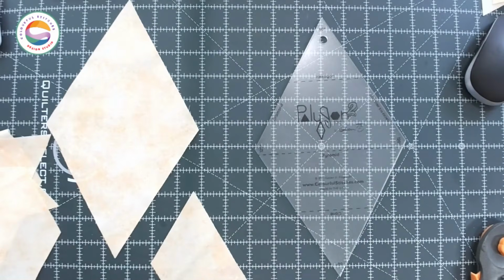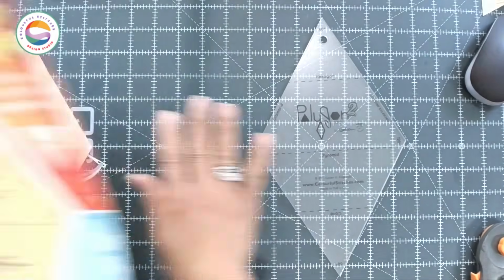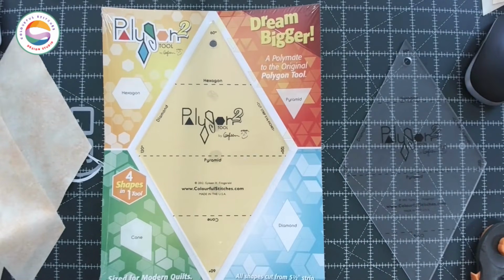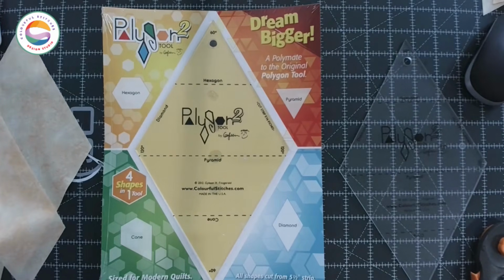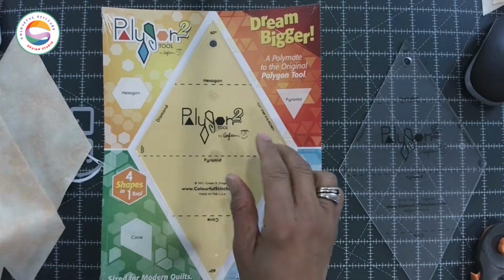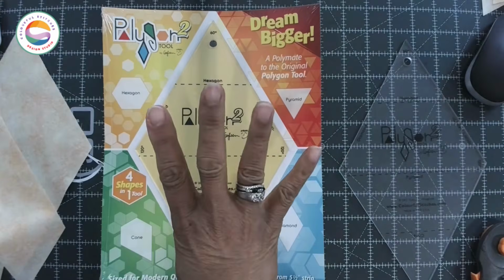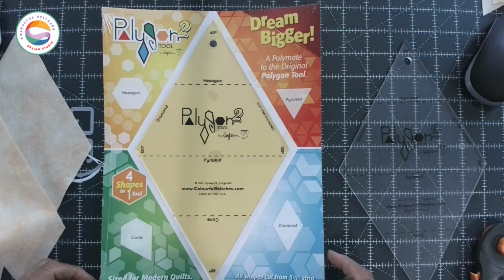Again, here's the tool. Here's the packaging. Welcome to my world of Polygon. Polygon 2, dream bigger. It's a playmate to the original Polygon tool. And remember, at this point, you have 4 plus 6, you have 10 shapes with 2 tools. 10 shapes, 2 tools. Polygon 2 gives you 6 shapes, and Polygon gives you 4 shapes. Okay? Hope you had fun.